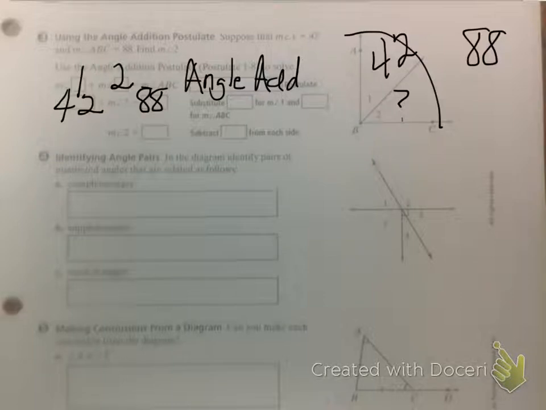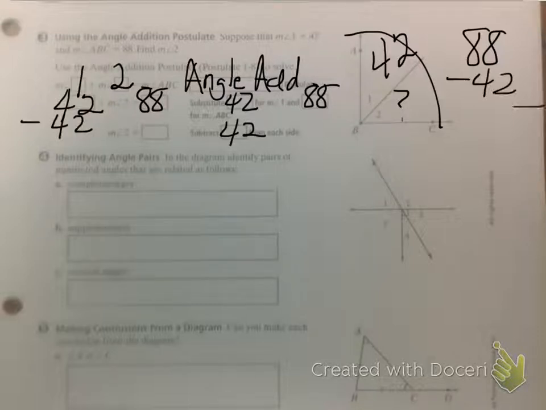So I'm substituting 42 for measure angle 1 and 88 for the whole angle ABC. And then when I do algebra, I'm going to subtract 42 from both sides. So 88 minus 42, which we just talked about, that would be how we'd solve it. 88 minus 42 is 46. And so my answer would be measure angle 2 is 46. And you could check that. 42 and 46 is 88, and that should check.